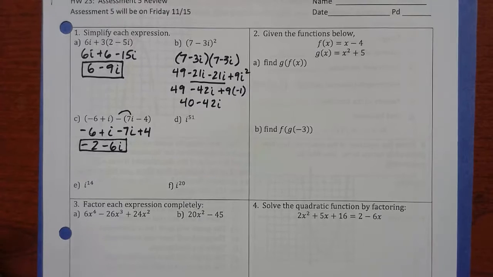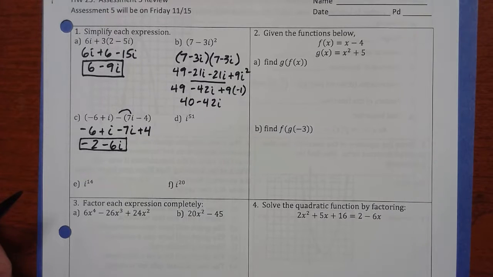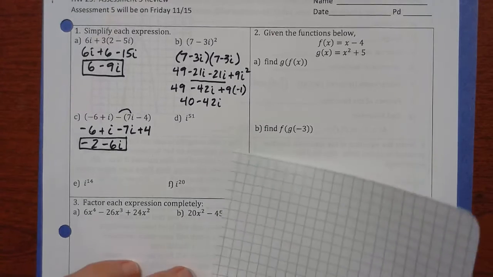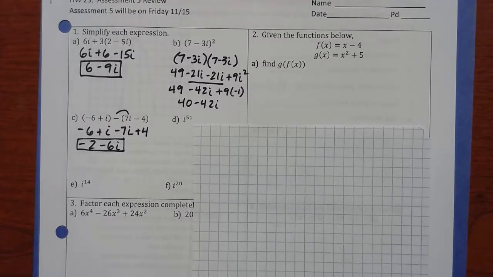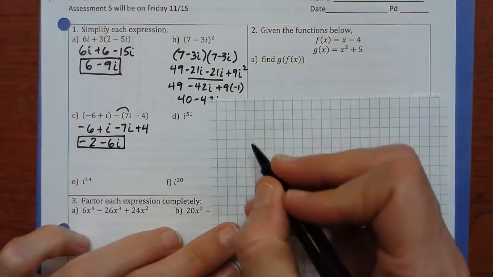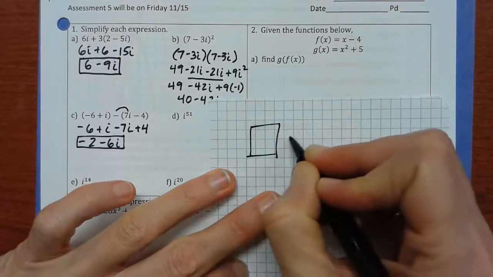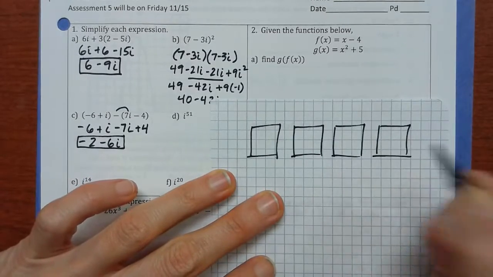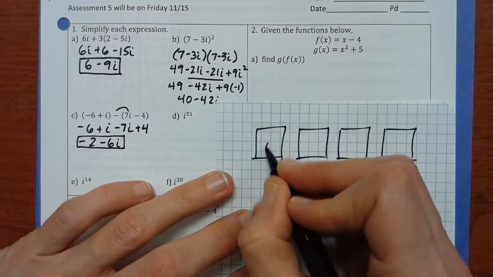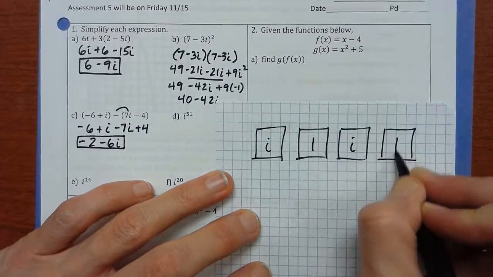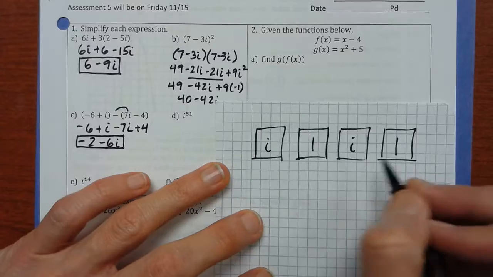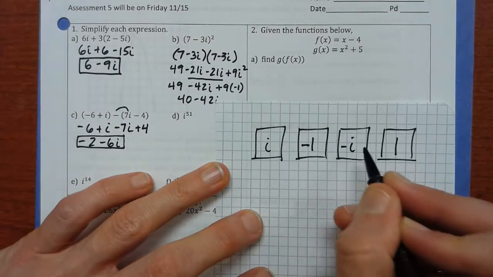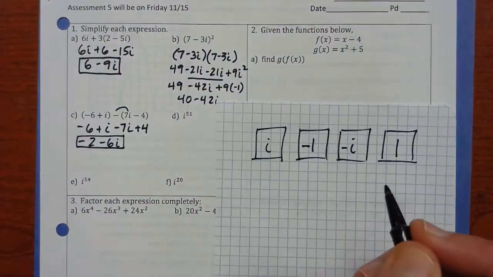And let me find some scratch paper. And the pattern for powers of i is this. So I like to kind of draw it out. It's a repeating pattern of 4. So the way that we remember it is stupid. It's "i won." "Okay, what did you win?" "A negative sandwich." So you make the ones in the middle negative. That's just the way that you remember the pattern.